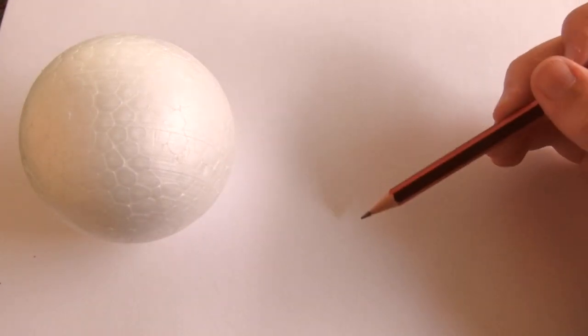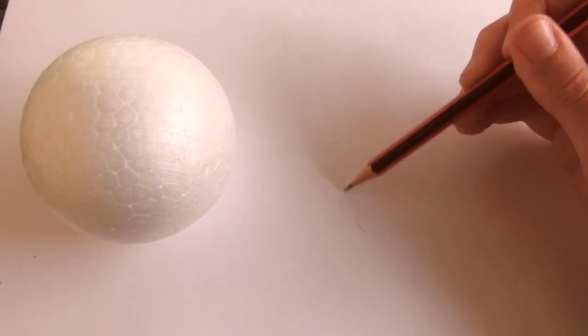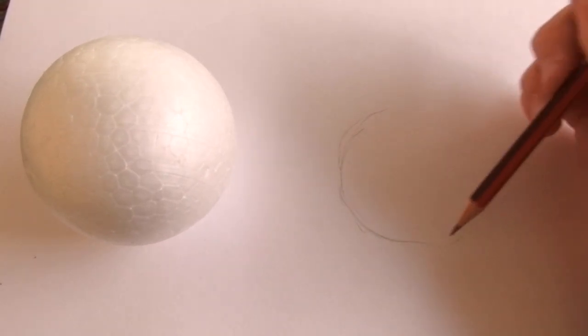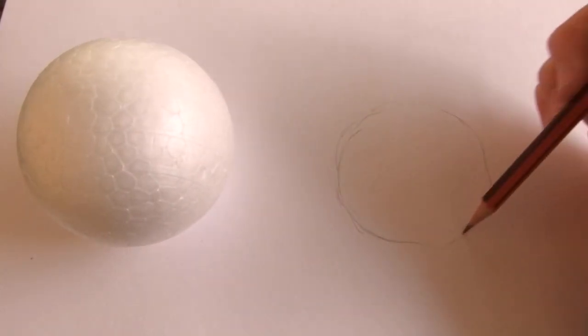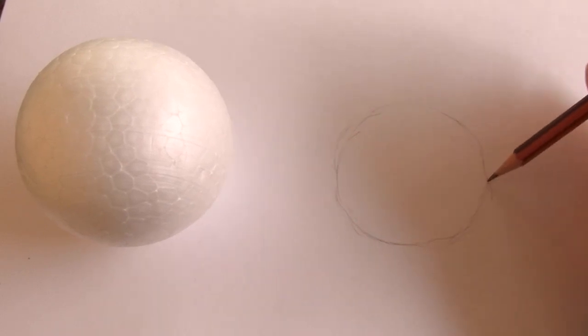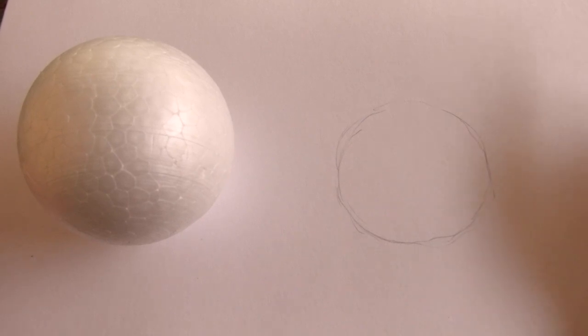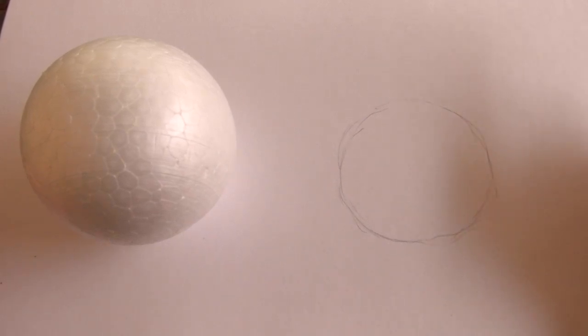So I'm going to draw a circle here. There's my circle. And what I want to do is split my object into two colours.